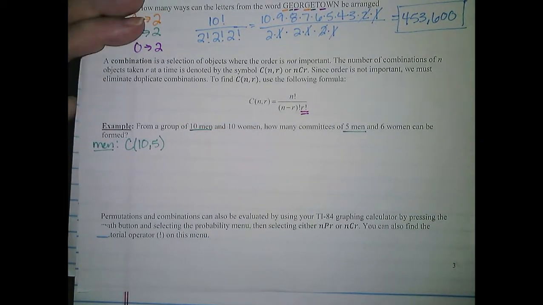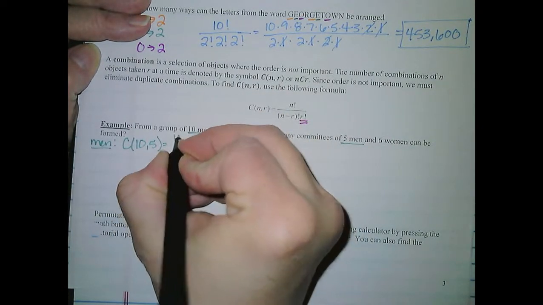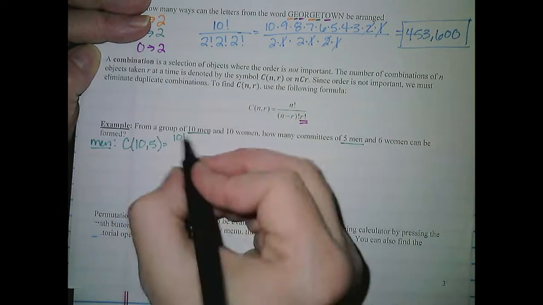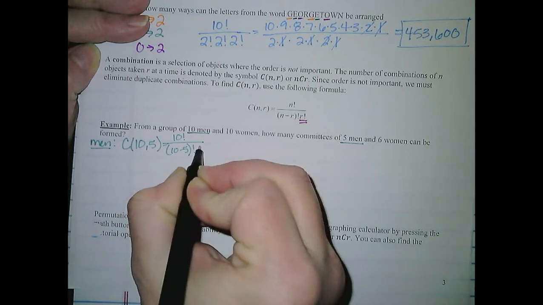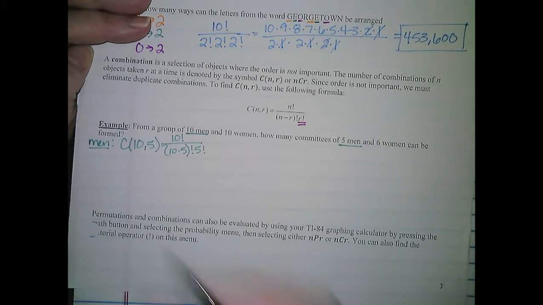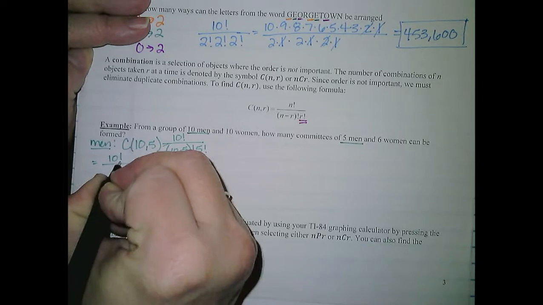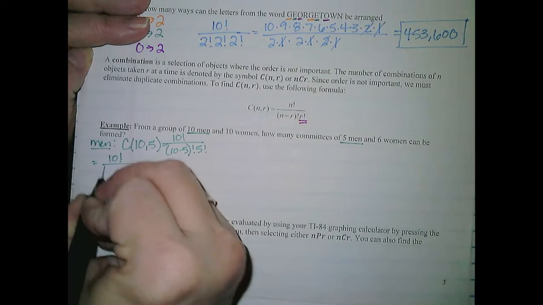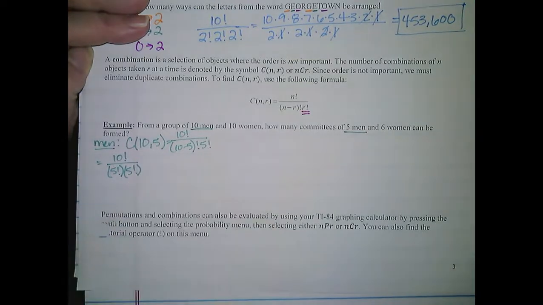So from 10 men, I'm choosing 5, which means I have 10 factorial divided by 10 minus 5 factorial times 5 factorial. So I have 10 factorial divided by 10 minus 5 is 5 factorial times 5 factorial.